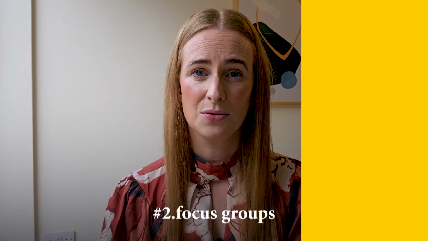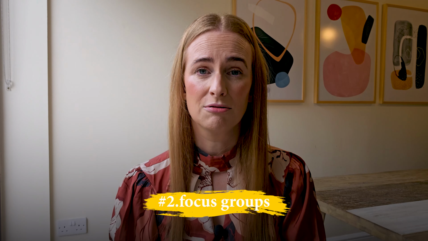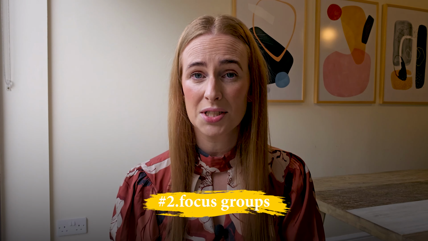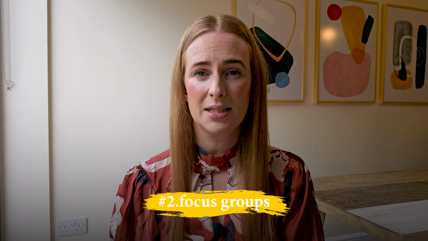The second method you can use to collect qualitative data in your organization is focus groups. A focus group is basically a semi-structured interview, but in a group setting. Now, you've probably been part of a focus group before, maybe you've run them before. They are a very common method for collecting qualitative data. Similar to doing a one-to-one interview, when you're doing a focus group, you're really trying to get underneath the why. You're trying to understand why people feel a certain way, why things are an issue in your organization.